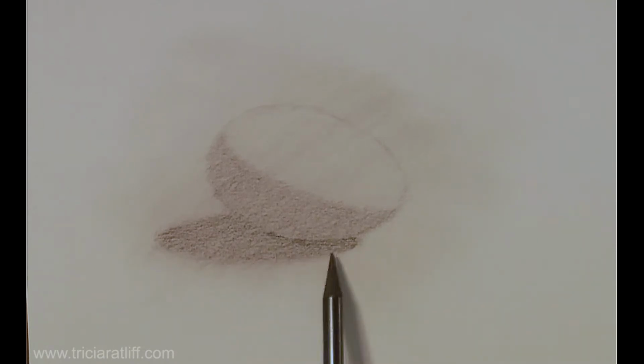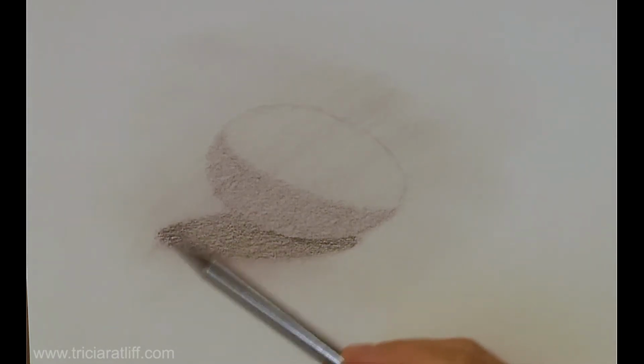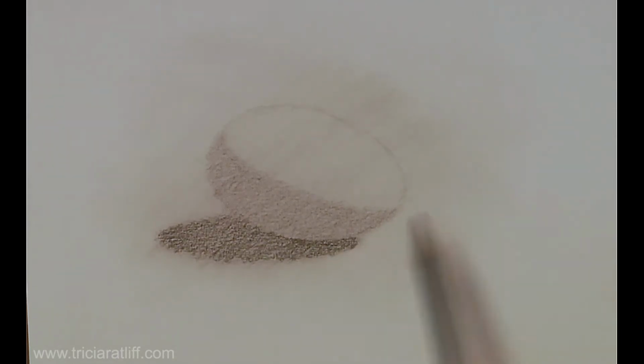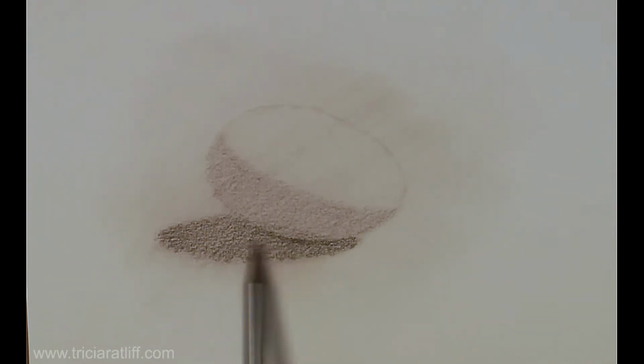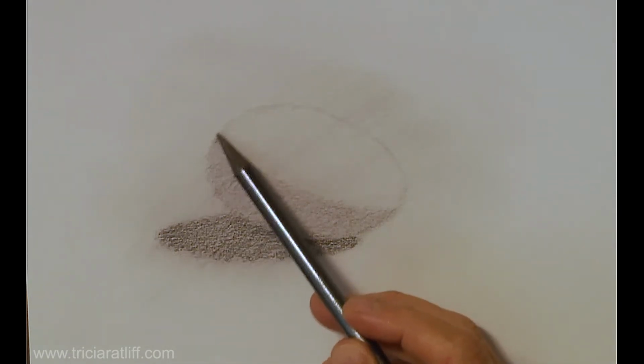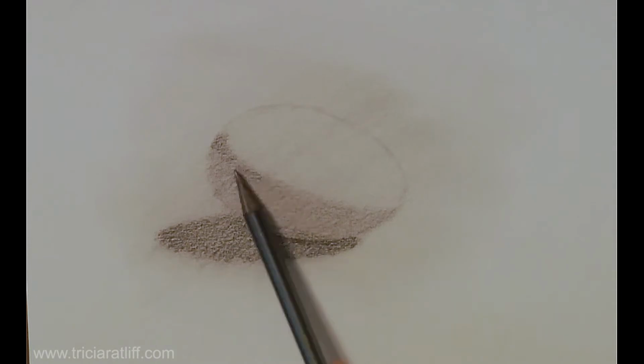Now that area where the light stops is a pretty distinctive line right now, but notice I'm trying to make it soft. There's the light in the cast shadow under the egg, and there's an area within the cast shadow that's very close to the egg where I see my darkest darks.